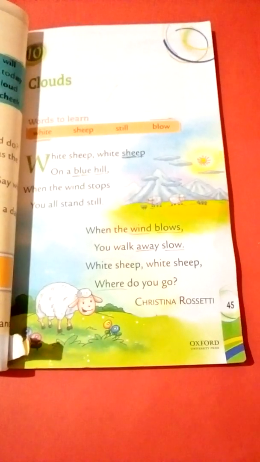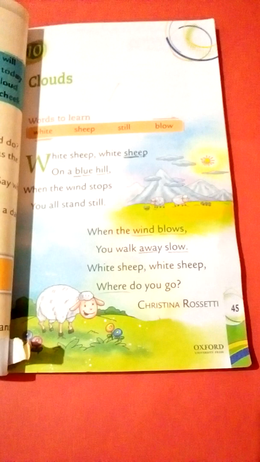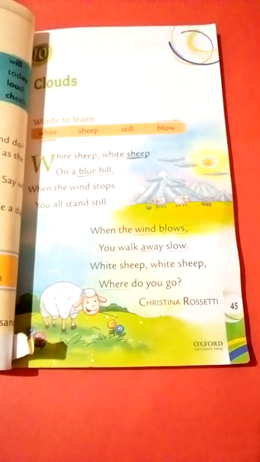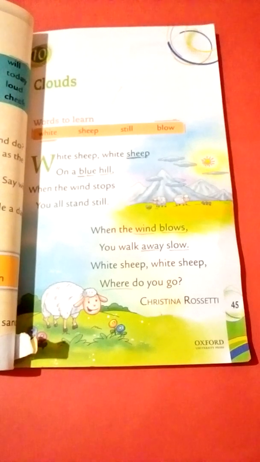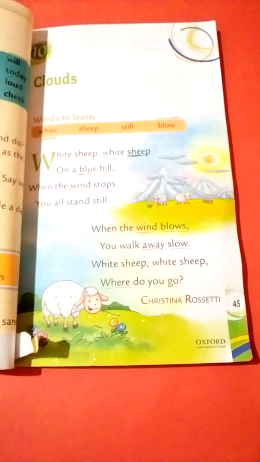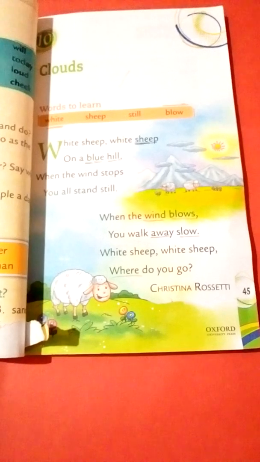Okay, dear student, tell me one more thing. When you see clouds, what do you see there? Whenever we see clouds, it gives us some impressions. Sometimes they look like trees, birds, animals.